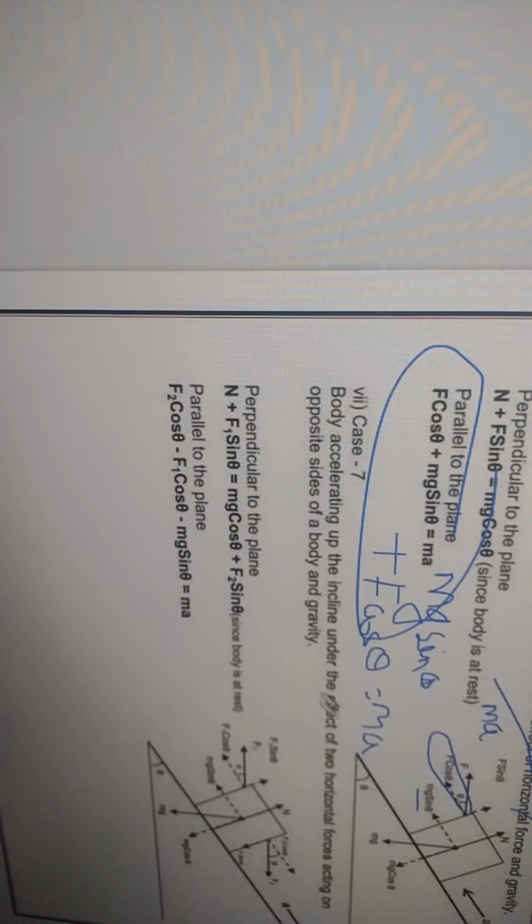So this is force number 1, F1, and this is force number 2, F2. So here the MA will be in the opposite direction of the acceleration.